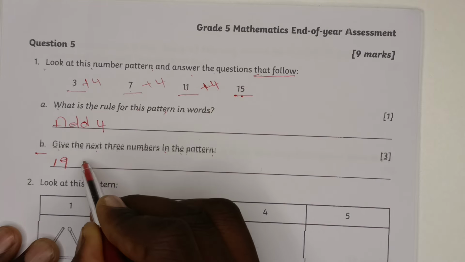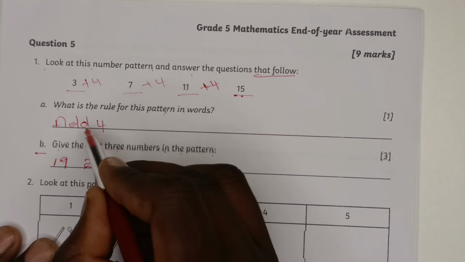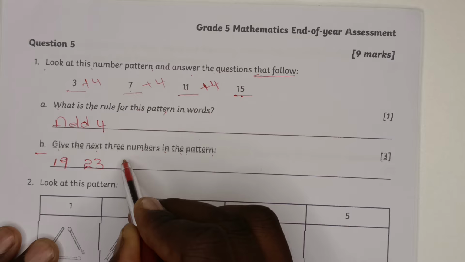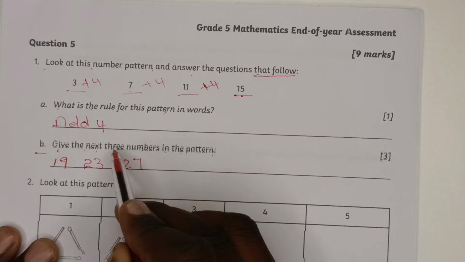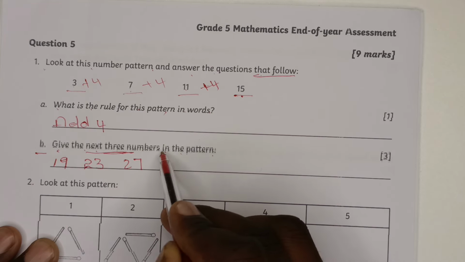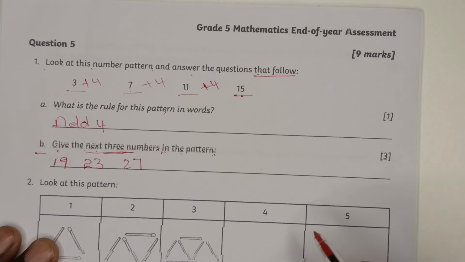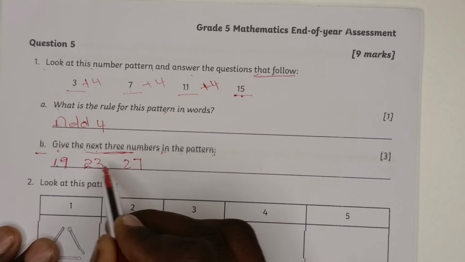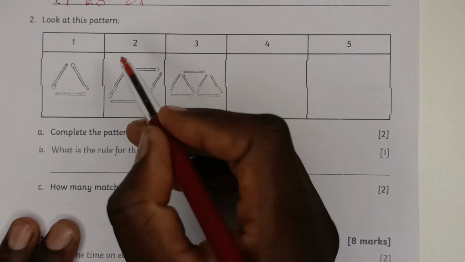And then here you add 4, you get 23. You add 4, you get 27. So you have gotten the 3 numbers in the pattern. So this pattern can continue and continue. But they said get us only 3 numbers.